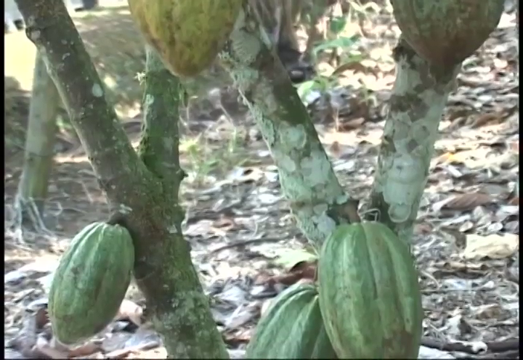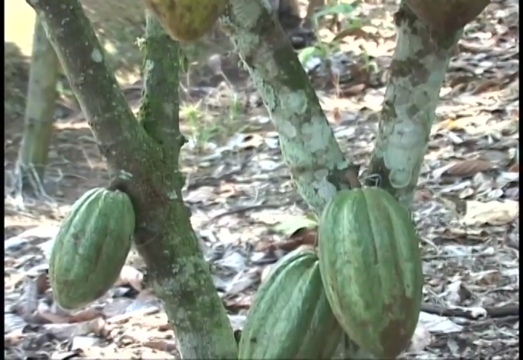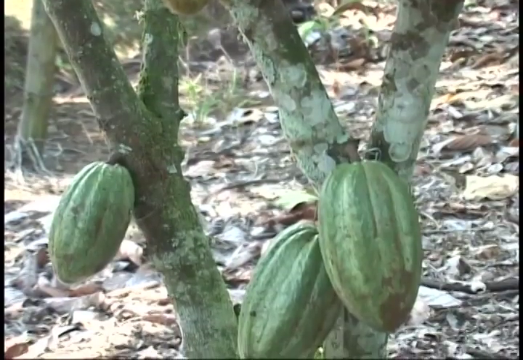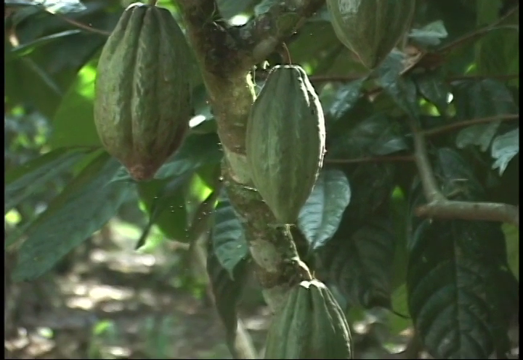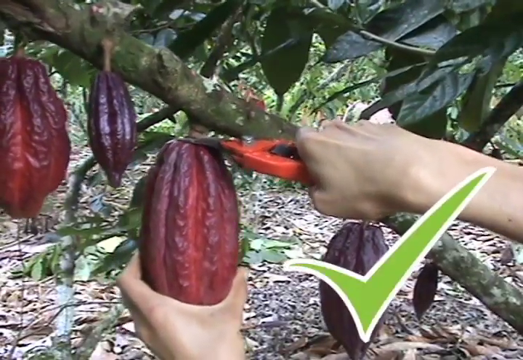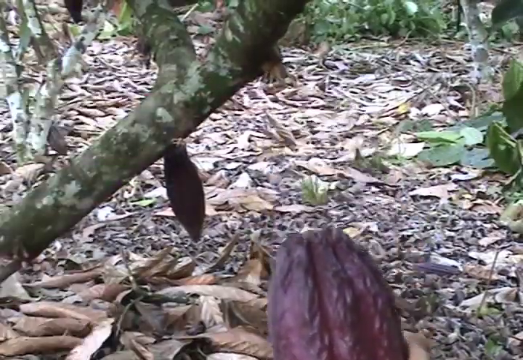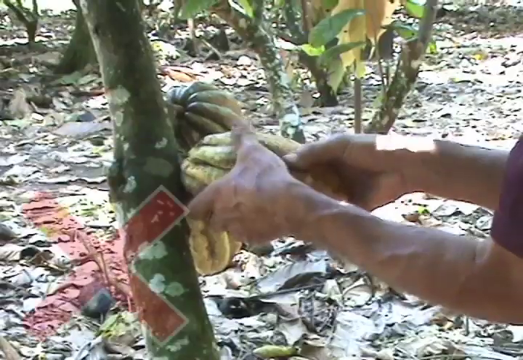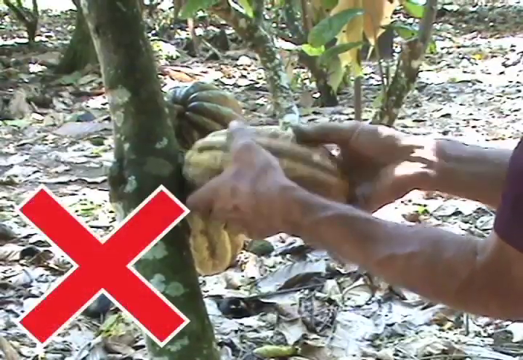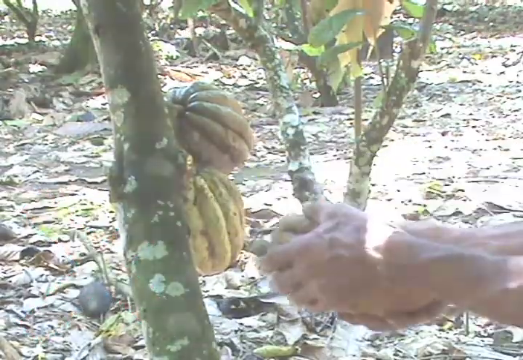To protect the flowers, we must follow some basic advice on how to care for the flower cushions. First of all, when harvesting the ripe cacao fruits or pods, we must cut them off with a knife or pruning shears as close to the fruit as possible. If we remove the fruits by pulling or twisting them, the flower cushion will be permanently damaged.